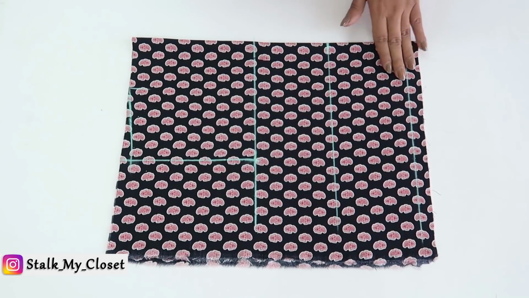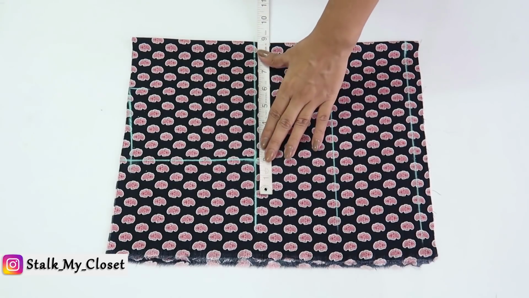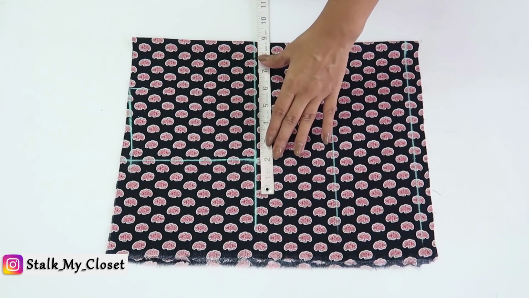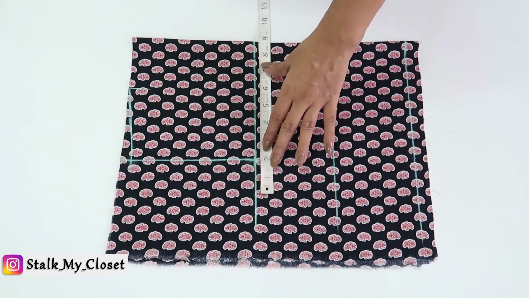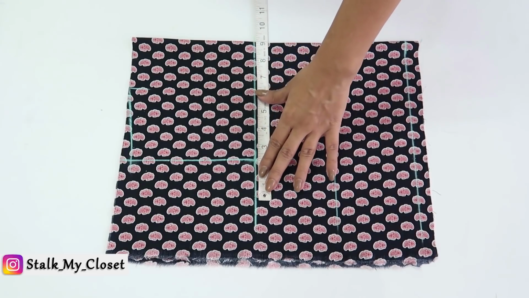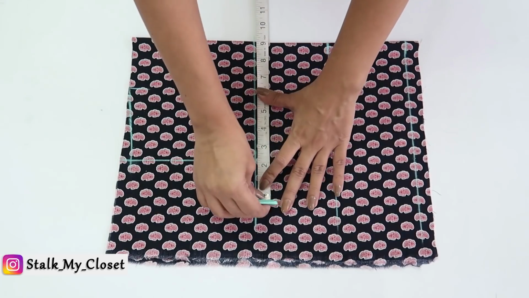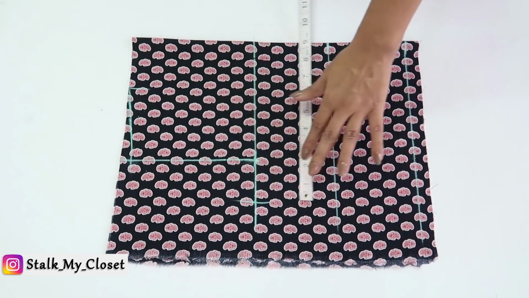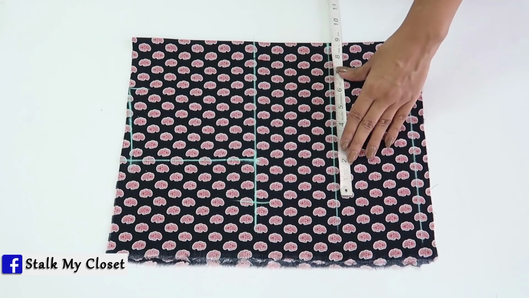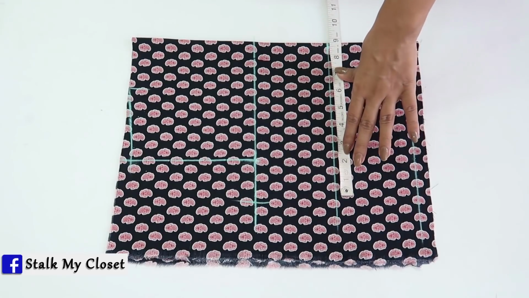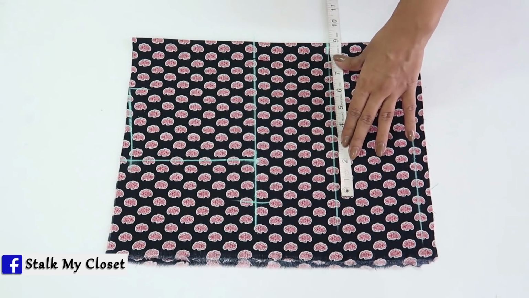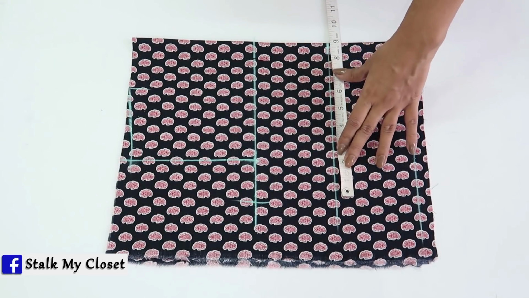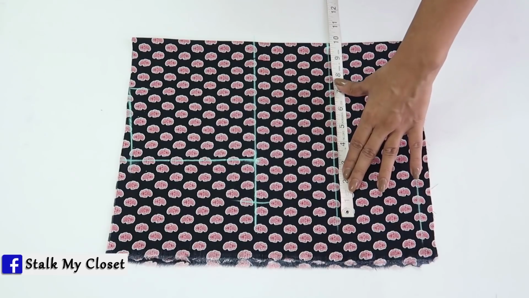Now I'll mark round measurements. For chest, I'm adding 2 inch of ease. In my measurement, chest round is 34 inch. 34 plus 2 is 36, and dividing it by 4, I'll get 9 inch. For bust, I'm adding 3 inch of ease. In my measurement, bust round is 36 inch. 36 plus 3 is 39, and dividing it by 4, I'll get 9.75 inch.